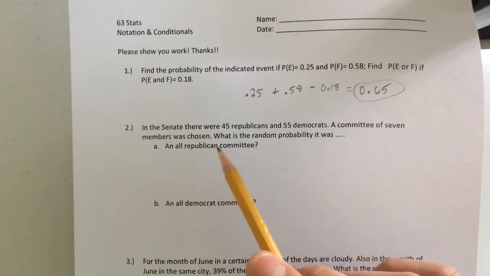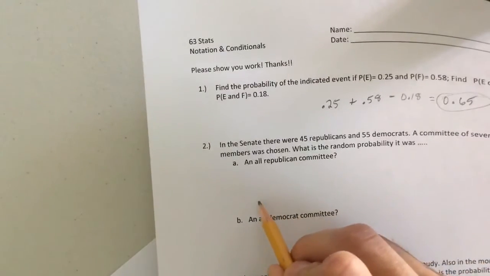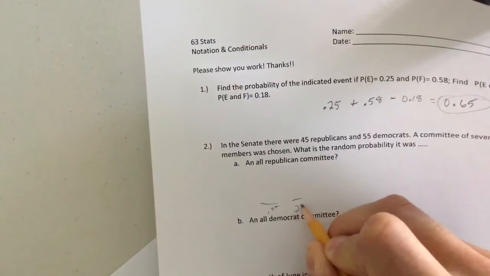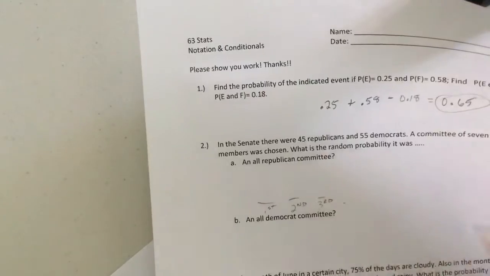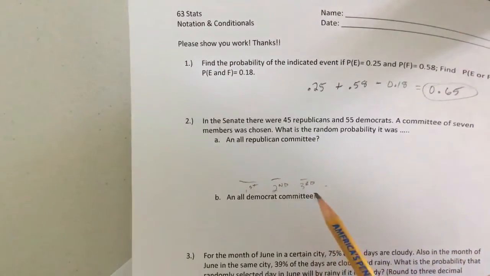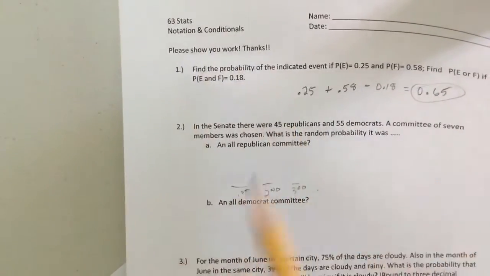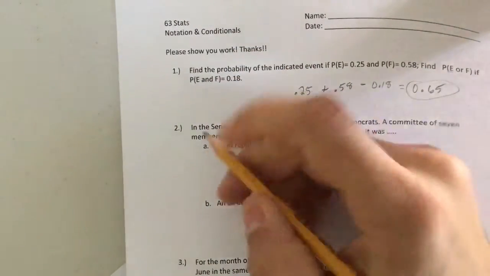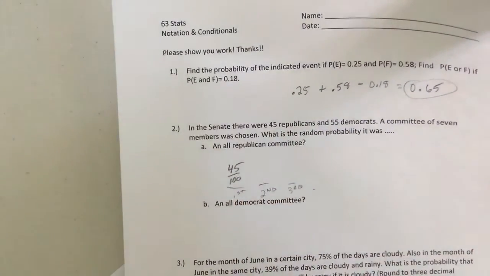So we need an all Republican committee of 7 members. So that means I'm going to have the first member, I'm going to have the second member, I'm going to have the third member, and so on. You get the idea. That's just a visual. No, you don't need to do that. Okay, so the first person from the Senate needs to be a Republican. So we reach in the bag, pull out a name. Well, the chances it's a Republican is 45 out of 100.